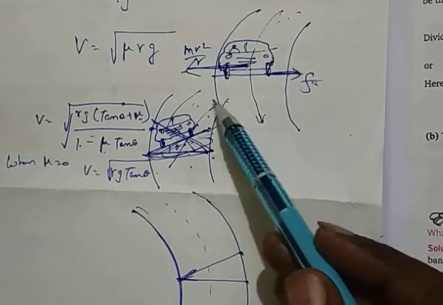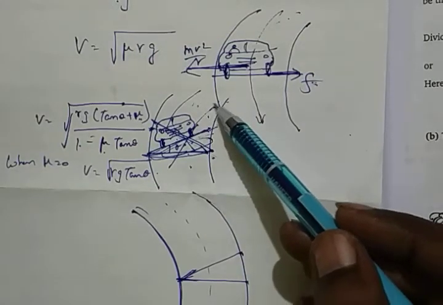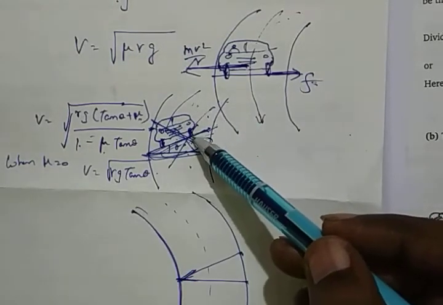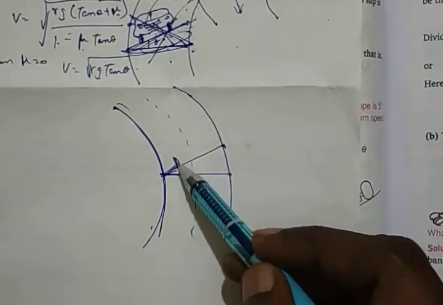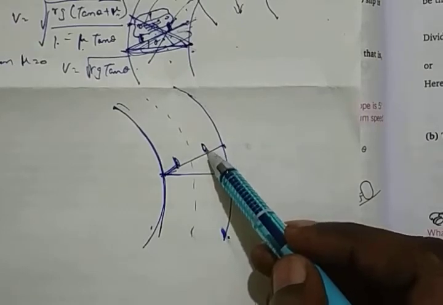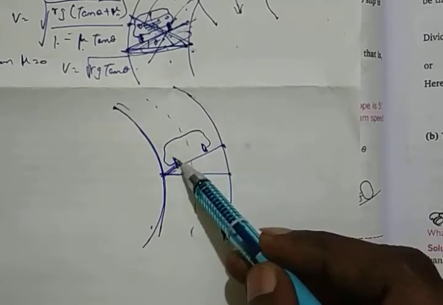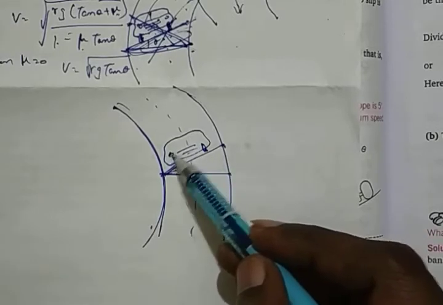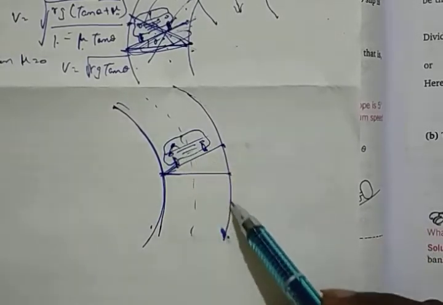When the car is like this, it is going to have a very big difficulty, and at the same time you are banking in the opposite direction. I hope you are able to understand this one. So in this one, this is the right example. You would have already seen the diagram, how it has been given here. So this is the actual example here.